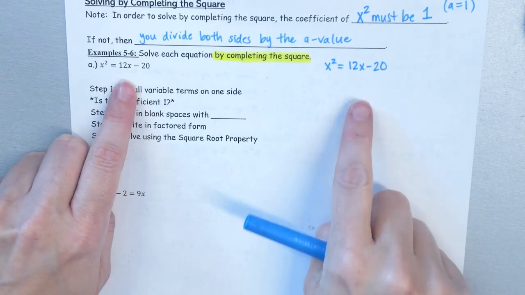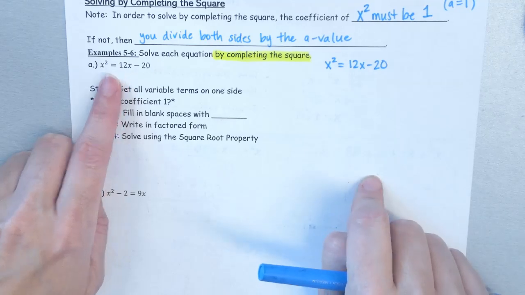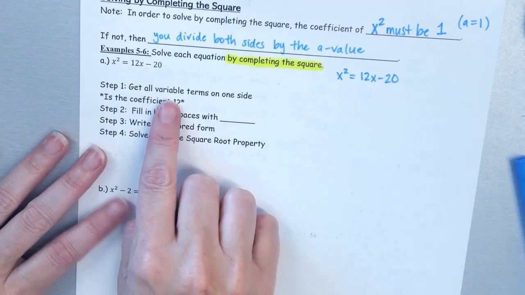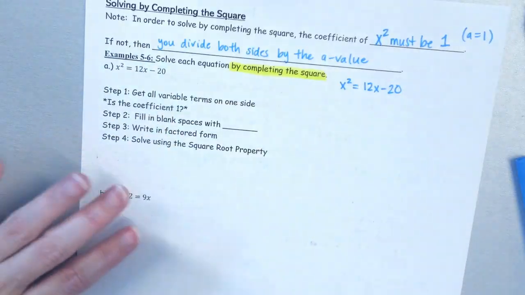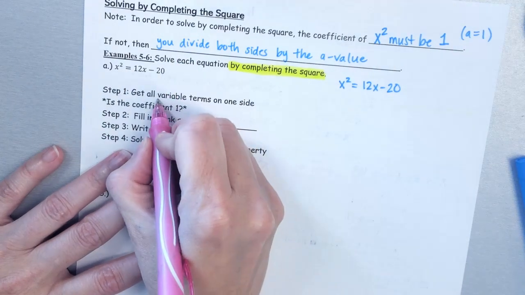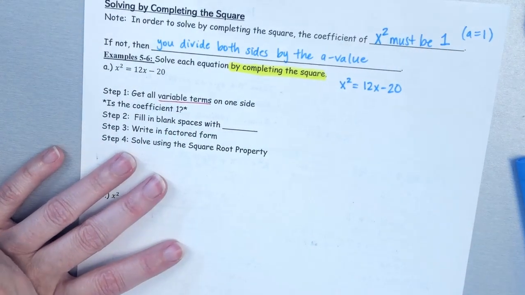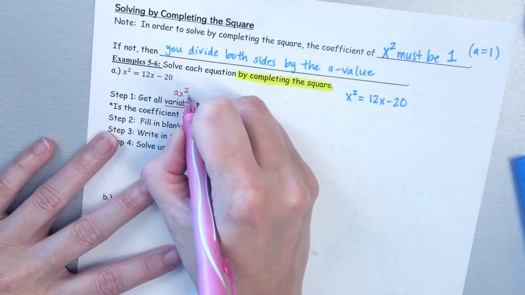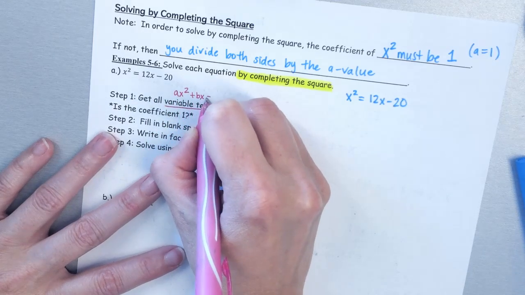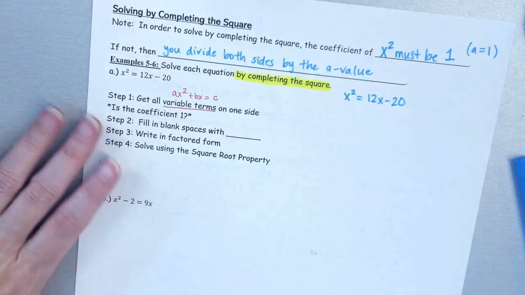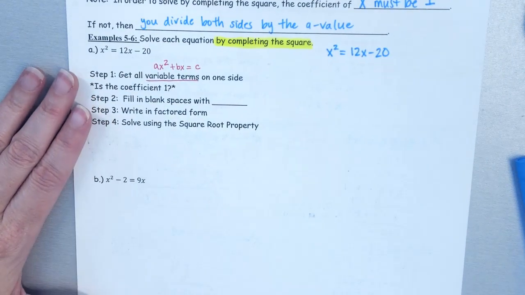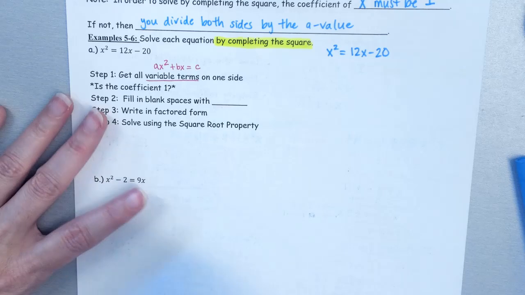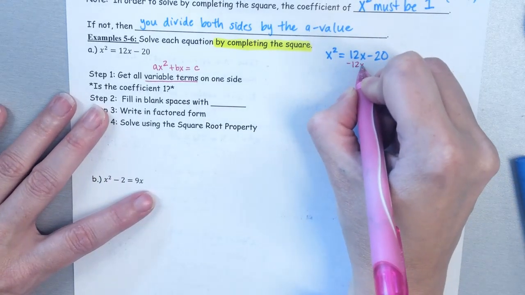Okay, so that's what's given to me in part A, and we need some room here. So step 1, it says get all of your variable terms on one side. Okay, so variable terms are the terms with x in them. So you should have ax squared plus bx on one side and the constant term c on the other side. So that means we are going to move 12x over.